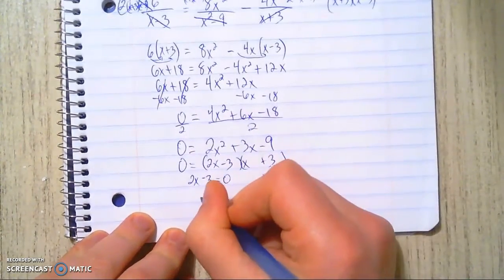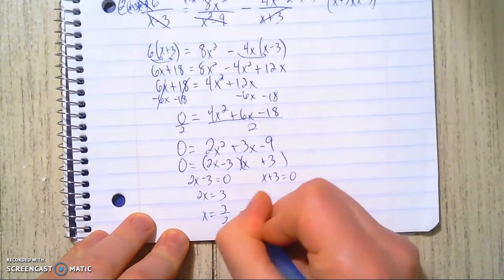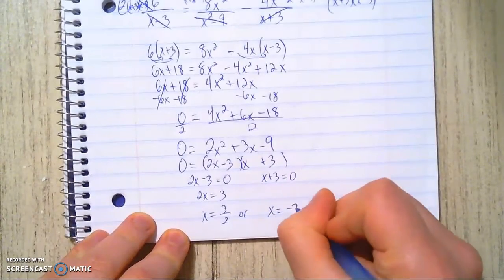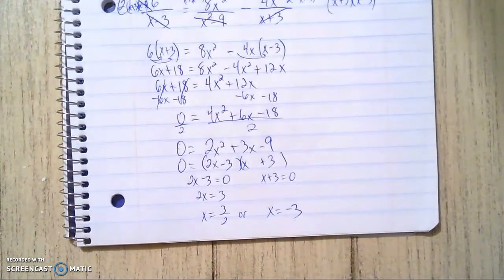and you're going to get some possibilities like, well, maybe x equals 3 halves, or x equals negative 3. That was just an add 3, then divide by 2 on both sides, or over here a minus 3 on both sides. Now when I check these, I want to make sure, again, no extraneous solutions.